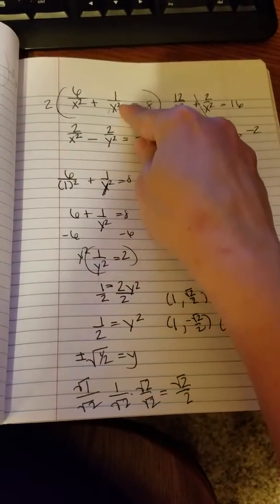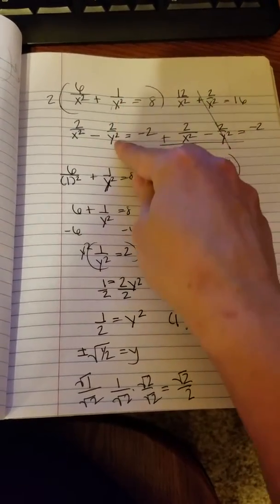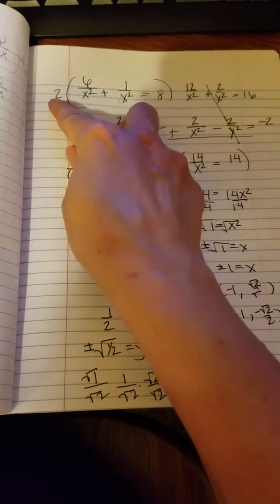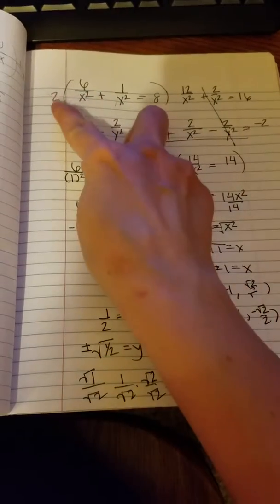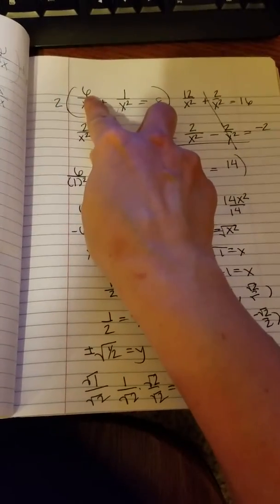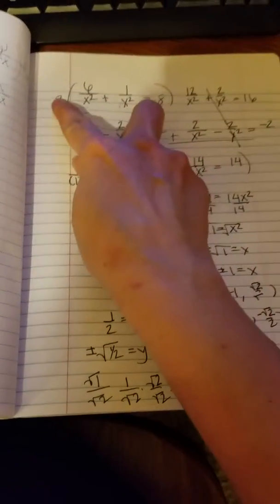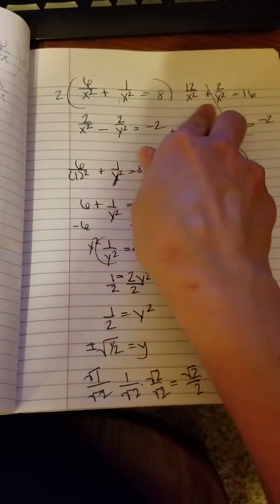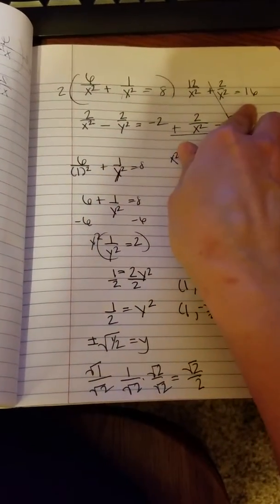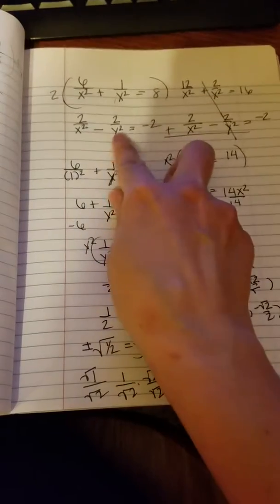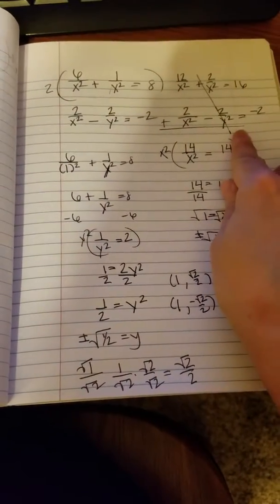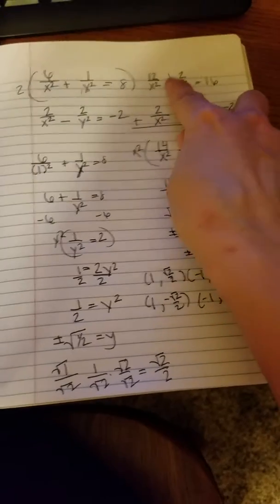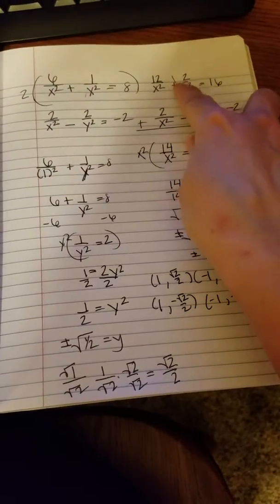So I chose to get rid of the y variables because it's going to be easily done if I just multiply this entire first equation by 2. That's what you'll see me doing here. 2 times 6 gives us 12 over x squared, 2 times 1 gives us 2 over x squared, and 2 times 8 gives us the 16 that you see over here. Then I just copied down that second equation. You'll see me put a plus sign here because now I'm adding these two equations up so that I will eliminate that y variable.